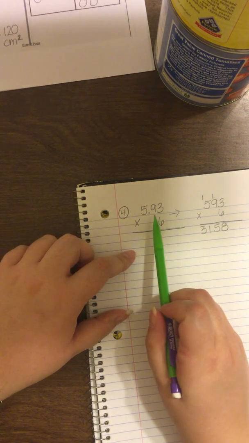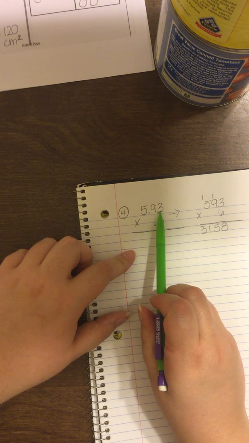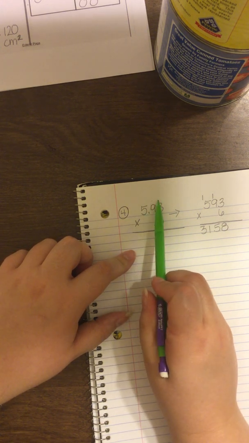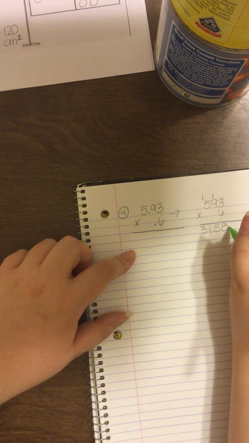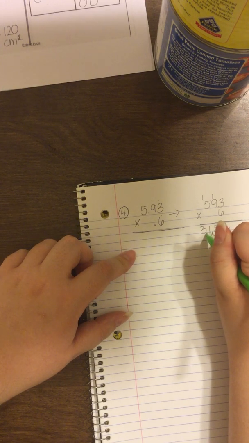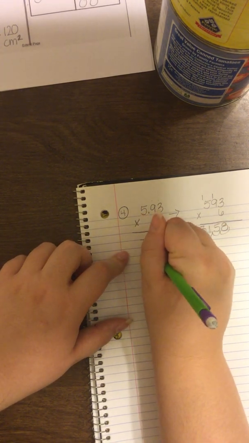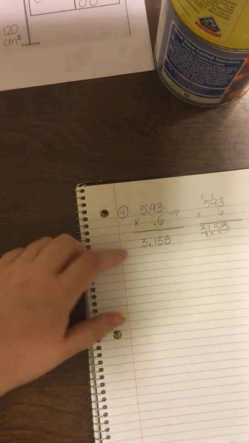3,158. But now I need to go ahead and take a look at my original problem and count the digits behind the decimal. 1, 2, 3 in both my factors. So I need to move my decimal over 1, 2, 3. So my answer is 3 and 158 thousandths.